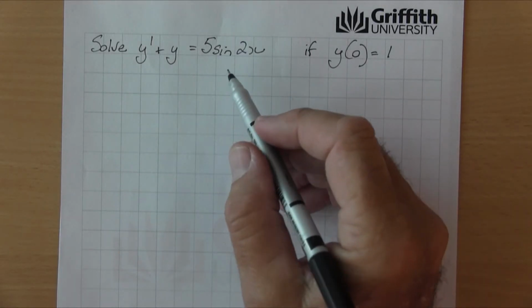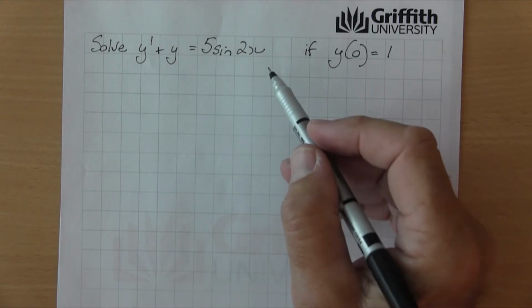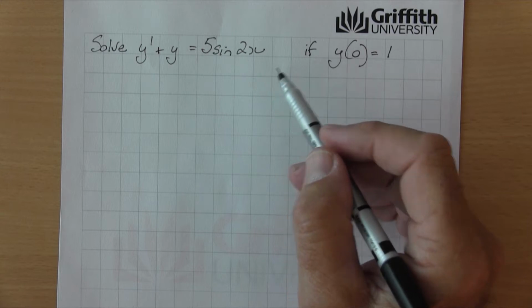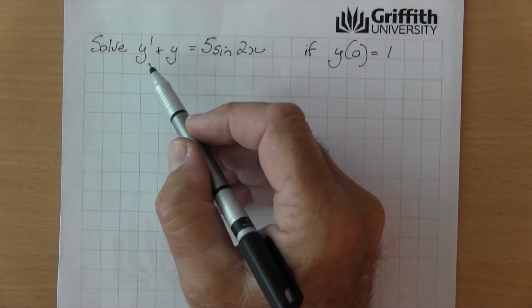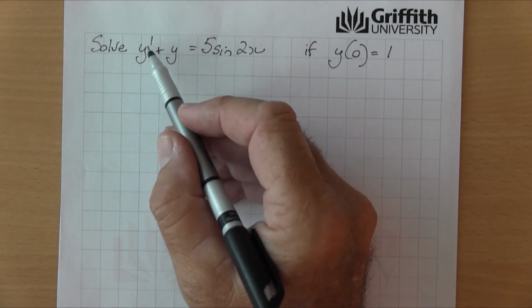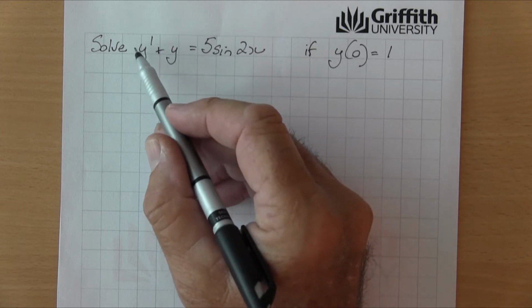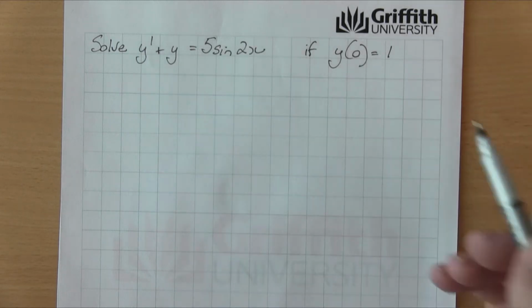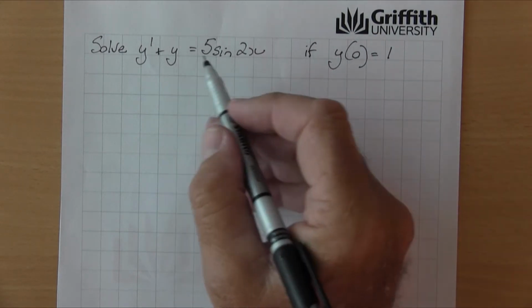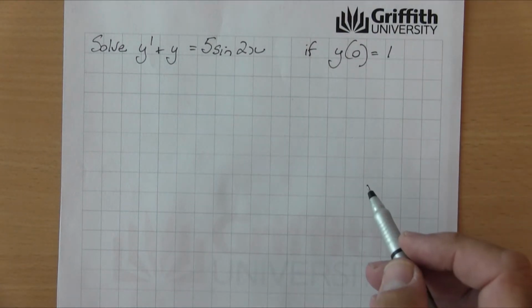We want to solve this differential equation. And the first thing is to identify what type of differential equation it is. Here's my dy/dx. The coefficient of dy/dx and y are constants. In this case, both constants are equal to 1. So this is first degree with constant coefficients.